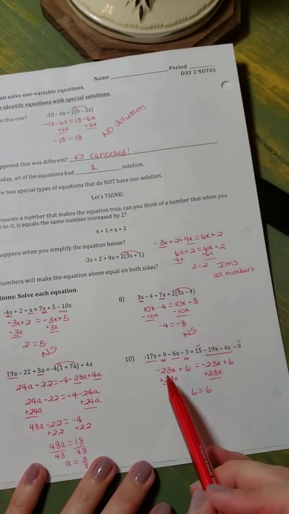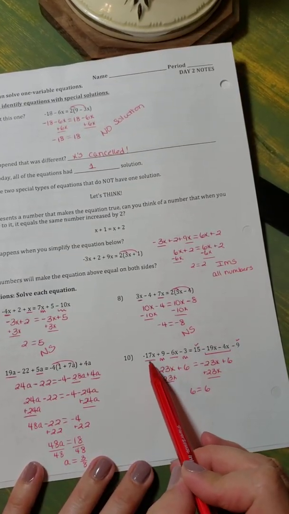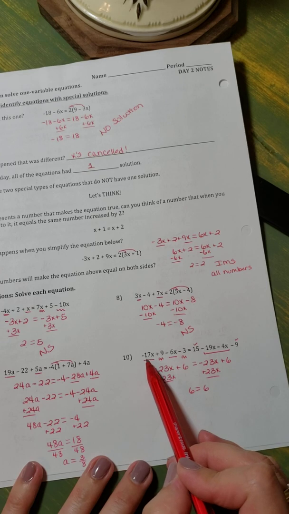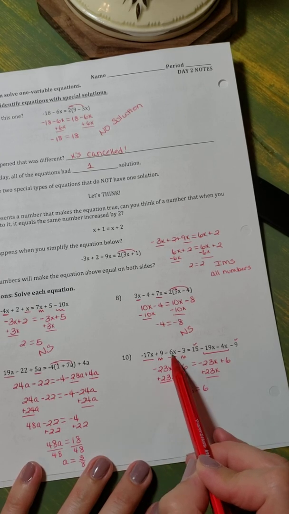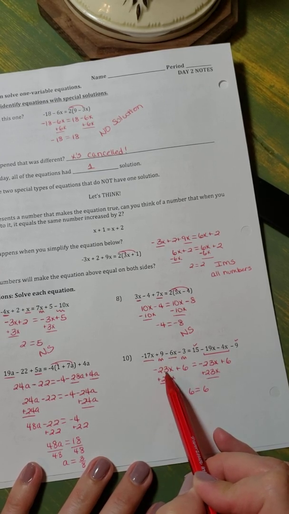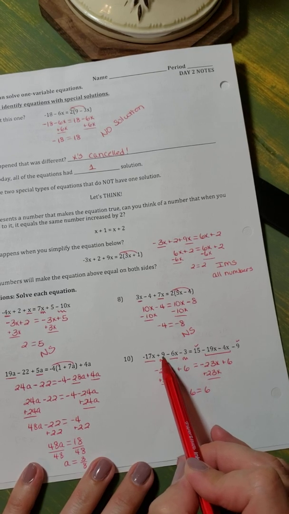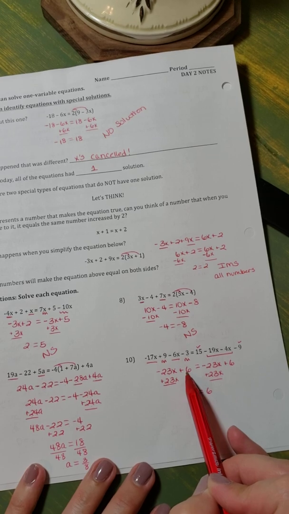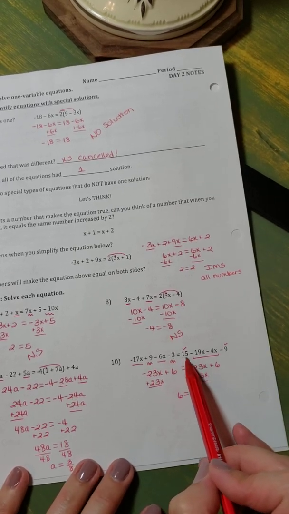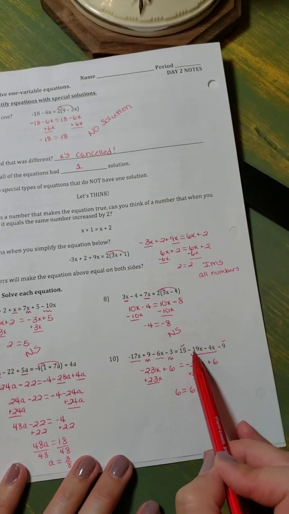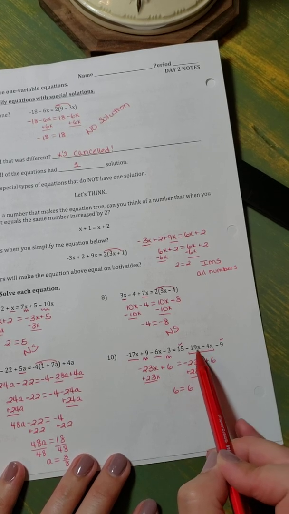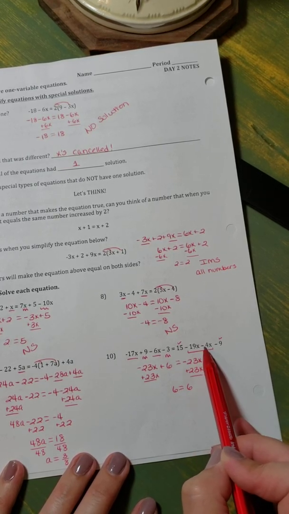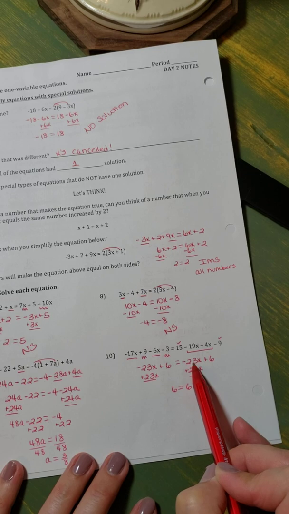Finally, question number 10. On the left-hand side, I've got two sets of like terms. I have x terms. Negative 17 minus 6 is negative 23x. I also have constants, 9 and negative 3. So 9 minus 3 is 6. On the right side of the equal sign, I have two like terms. The x's, negative 19 minus 4 is negative 23x.